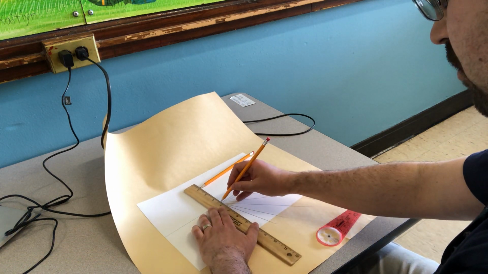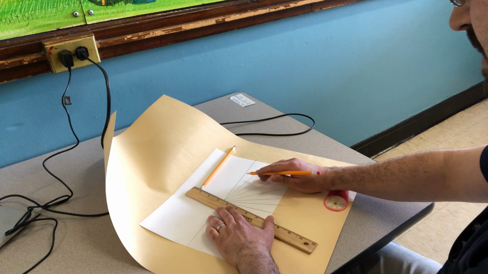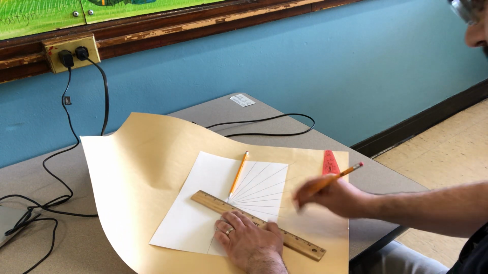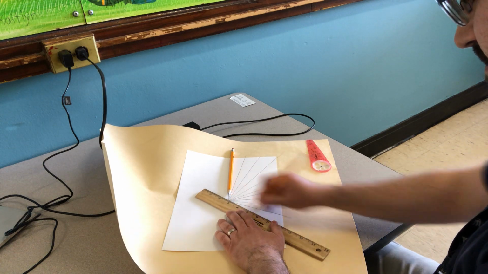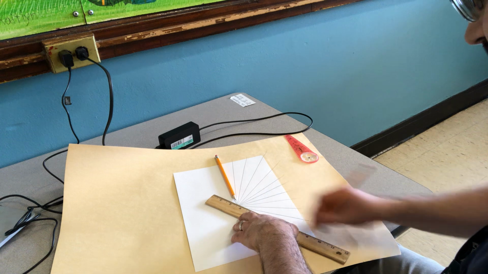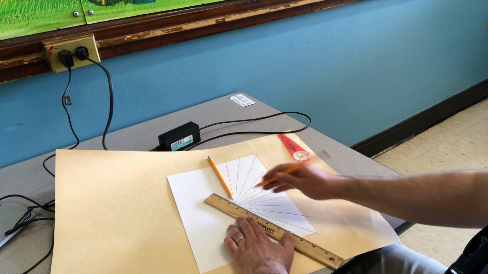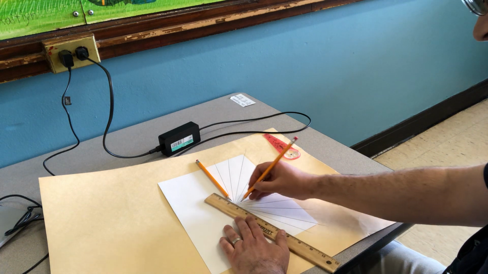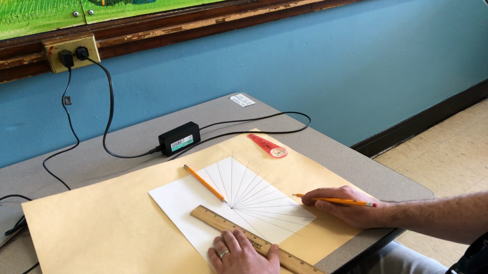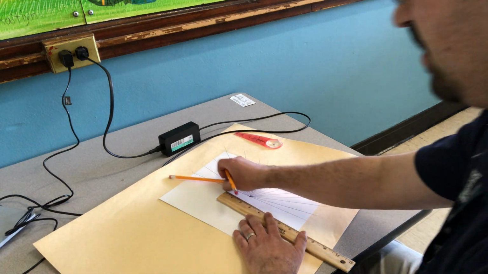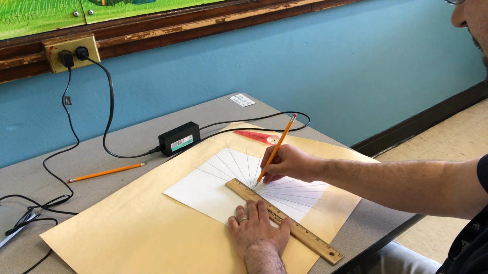Everything is touching that middle dot. I'm just going to keep on rotating my paper, putting my ruler on the main dot. That one missed a little bit, but that's okay. You guys know that perfection is not overly important. It's almost impossible to be perfect, so don't worry so much about the little mistakes.